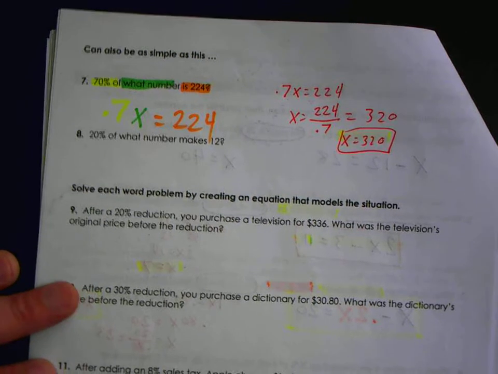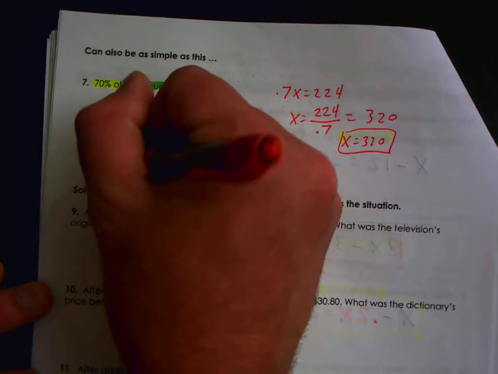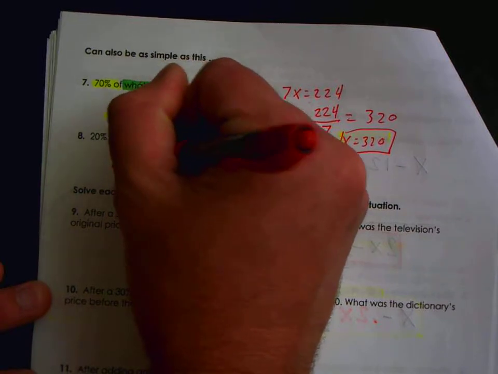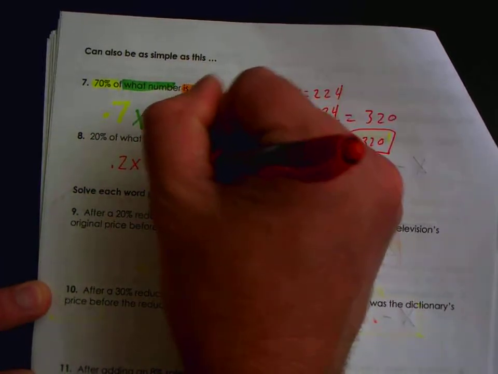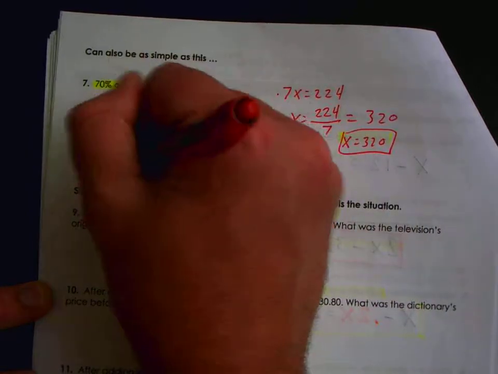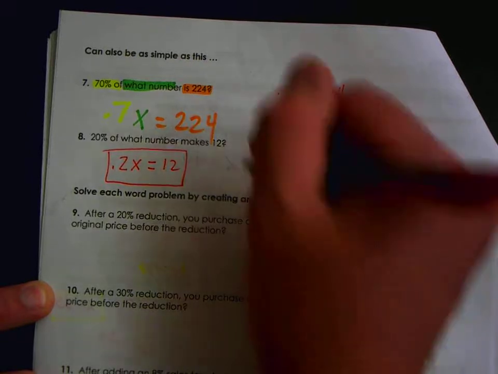Next, I would have you try this by yourself, but I'm just going to keep going. 20% of what number makes 12? So there's my number sentence, and then I solve.